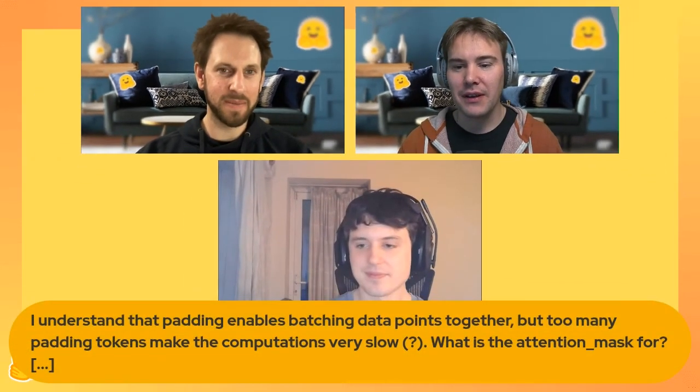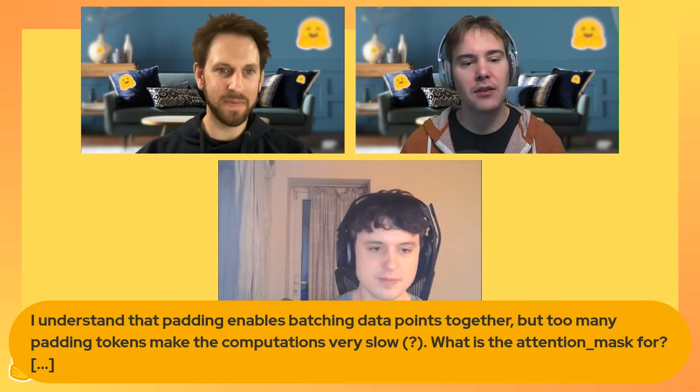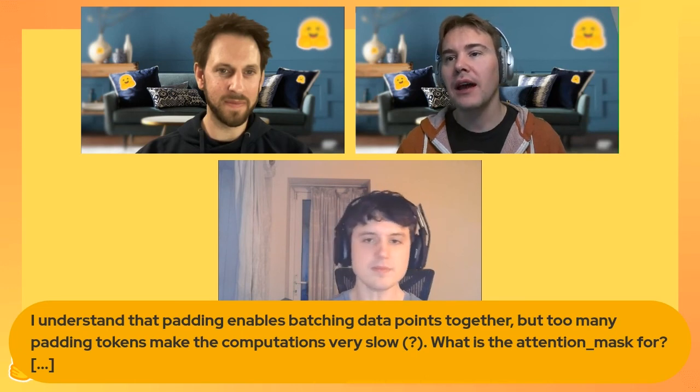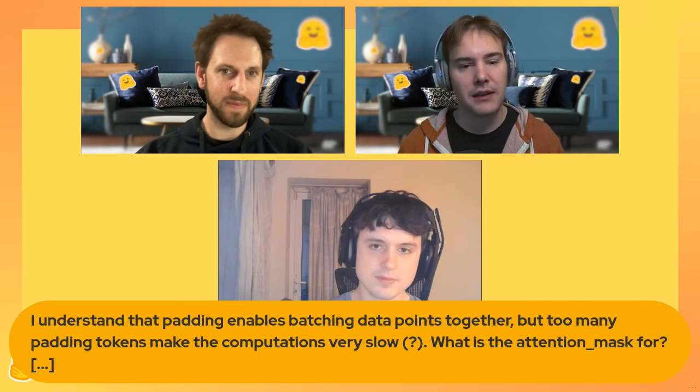We have another question coming from the forum. I understand that padding enables batching data points together, but too many padding tokens makes the computation very slow. What is the attention mask for? I haven't fully understood the purpose of padding and attention masks and the impact on speed.